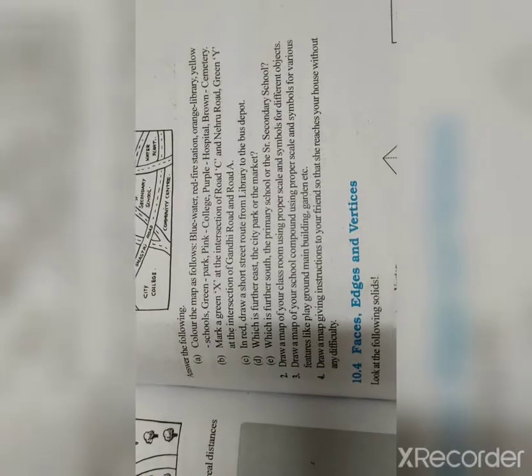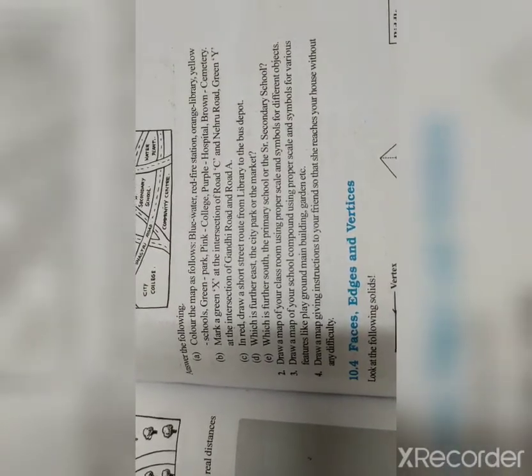Okay. Now draw a map of your classroom using a proper scale. Try to draw a map of your school compound using a proper scale and symbols for various features like the playground. Draw a map giving instructions to your friend so that she reaches your house without any difficulty. So try, and on my personal WhatsApp number you will send, and after that we'll start the next exercise. Okay.